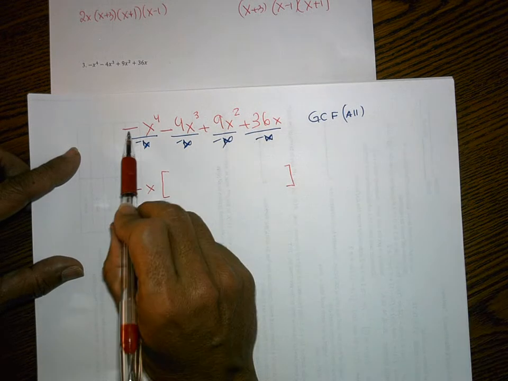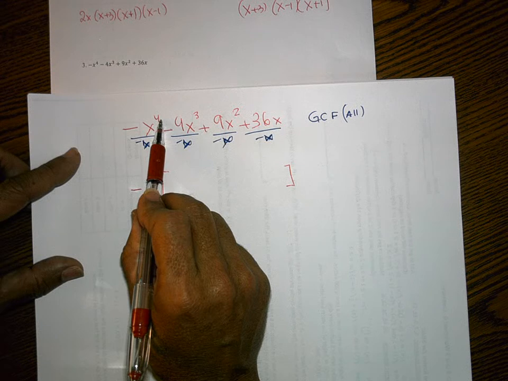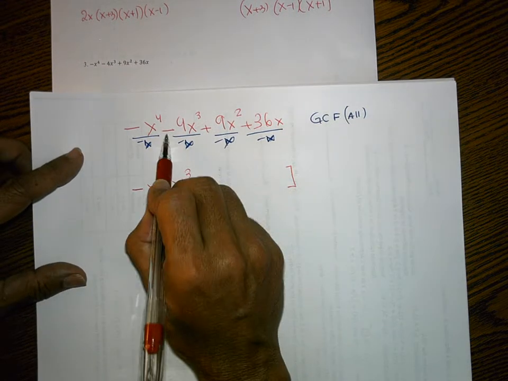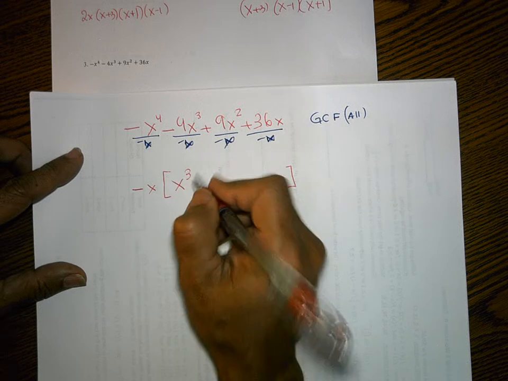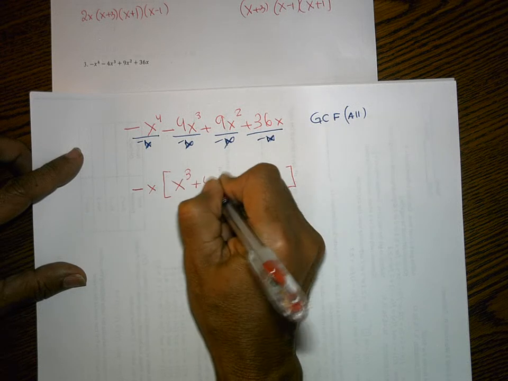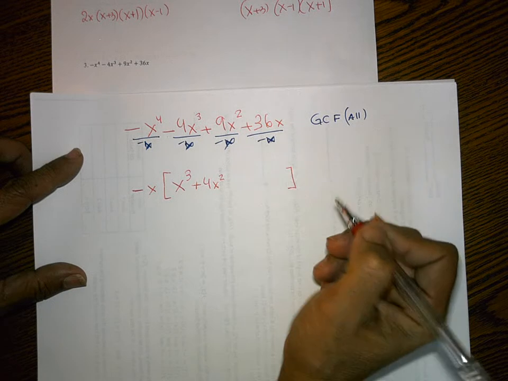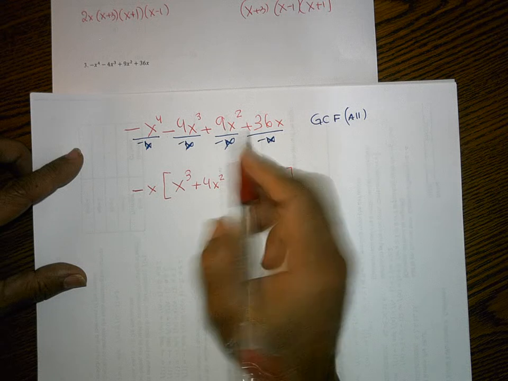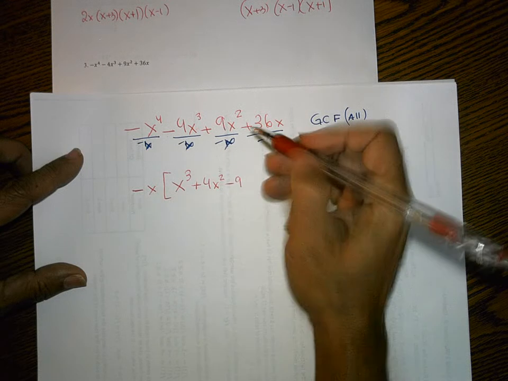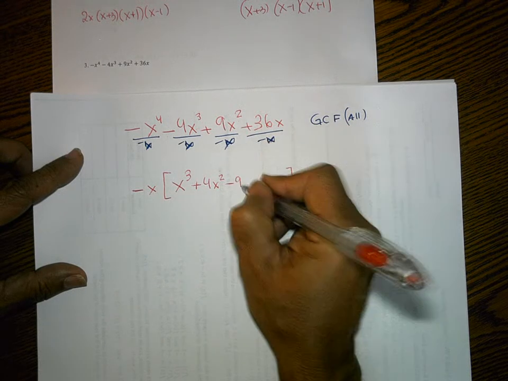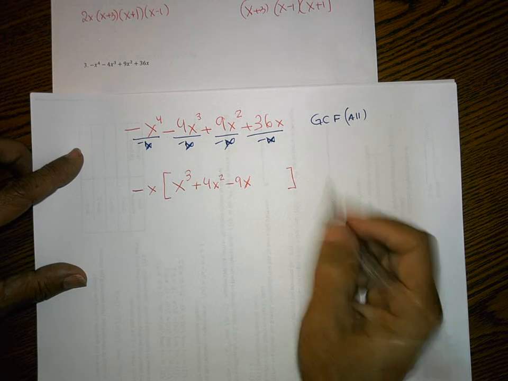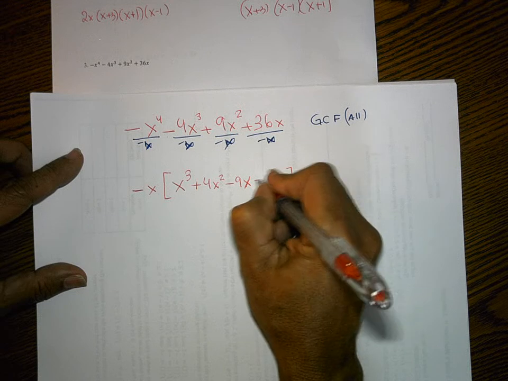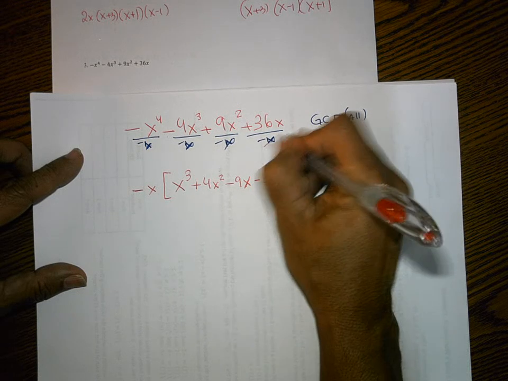So when I divide a negative x to the 4th by a negative x, we get a positive x cubed. A negative 4x cubed divided by negative x is a positive 4x squared. A positive 9 divided by a negative is a negative 9. X squared divided by an x is just an x. A positive 36 divided by a negative 1 is negative 36, and the x's reduce.